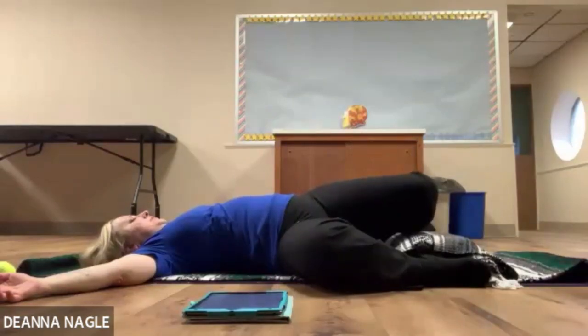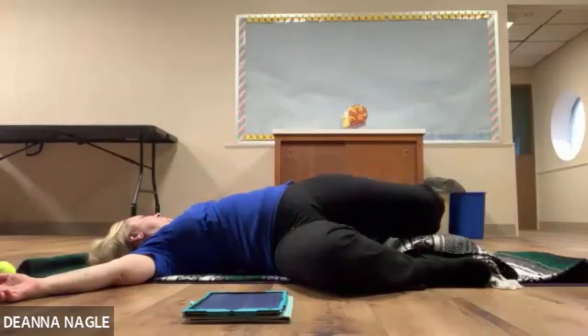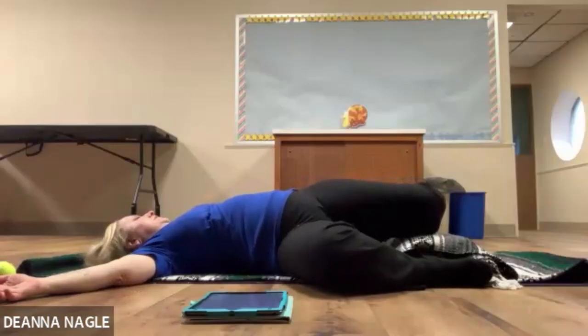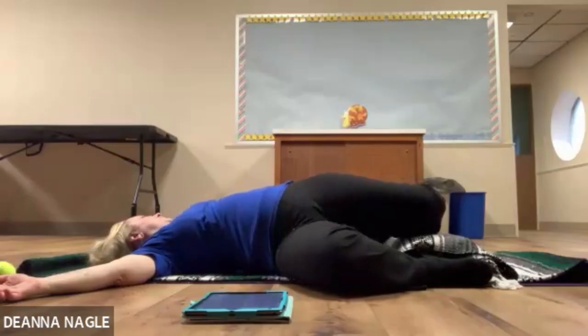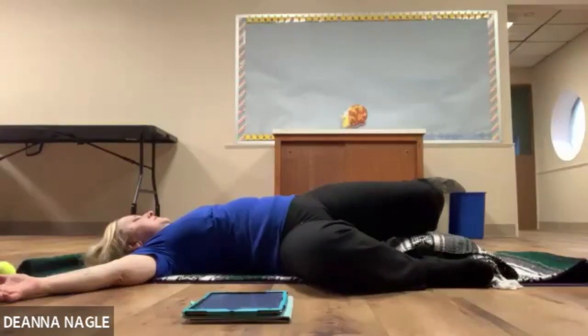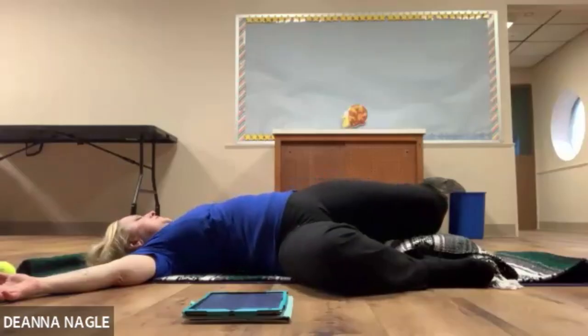Okay, from here, we're going to push into the left foot and look over your left shoulder and stretch that inner thigh, hip flexor area, and then relax it back down. Push into the left foot, look over your left shoulder, let your back arch a little bit, and then release. And do that a few more rounds. Inhale as you do that. Exhale to release.